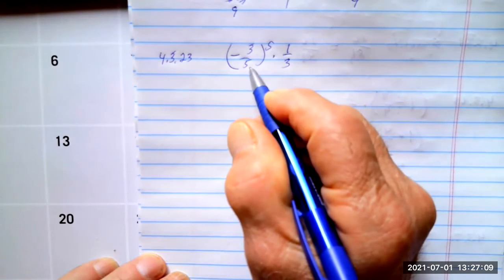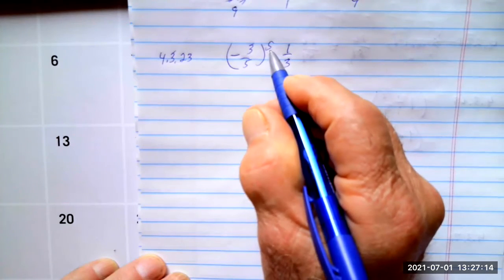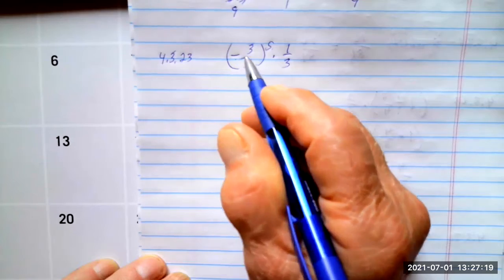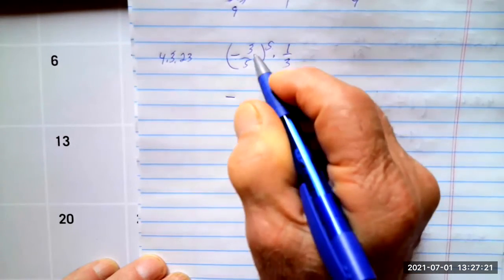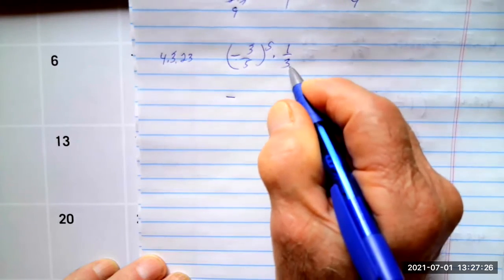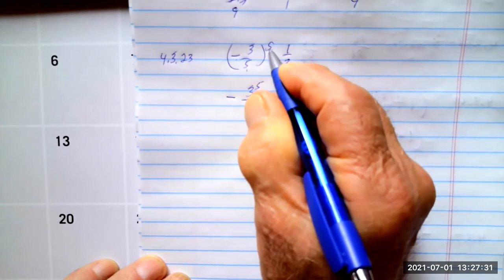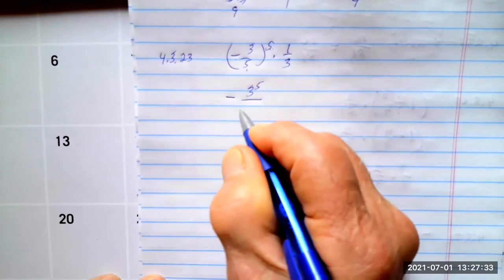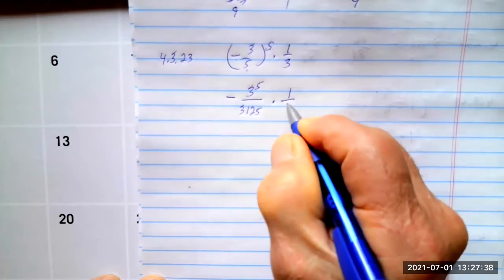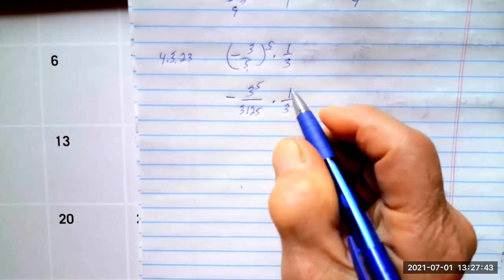Here we're raising a fraction to a power. We have to raise everything to the fifth power. We have a minus sign here. An odd number of minus signs is always a minus answer. I'm not going to calculate out what 3 to the fifth is because I'm looking ahead. I'm going to write this as 3 to the fifth. 5 to the fifth, I'm going to actually do the calculation on my calculator, and it turns out to be 3125, times 1/3. We need to simplify the answer before we actually multiply.